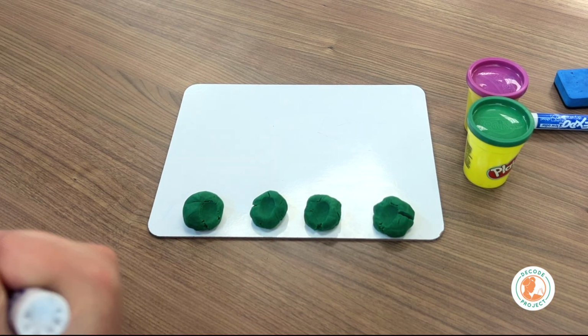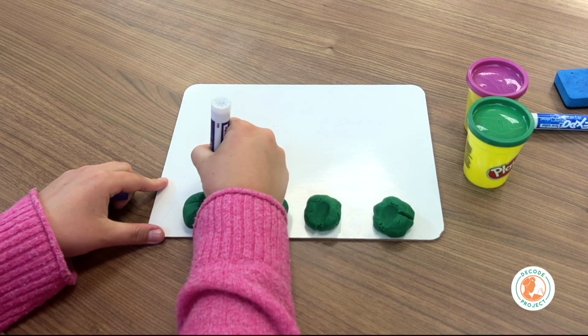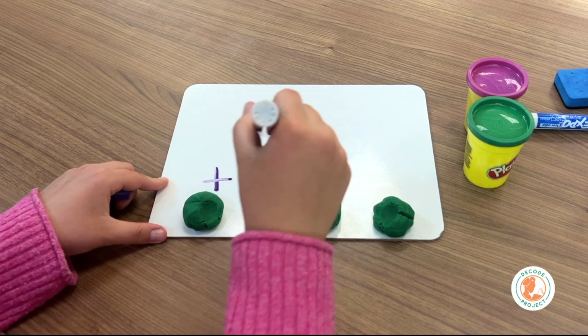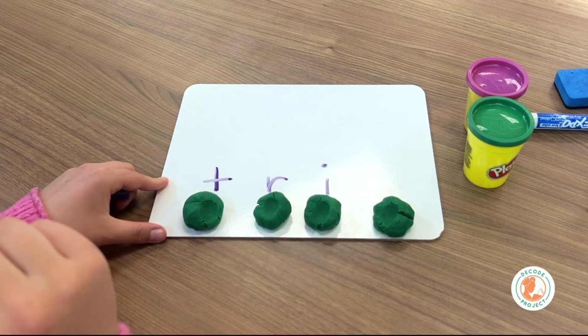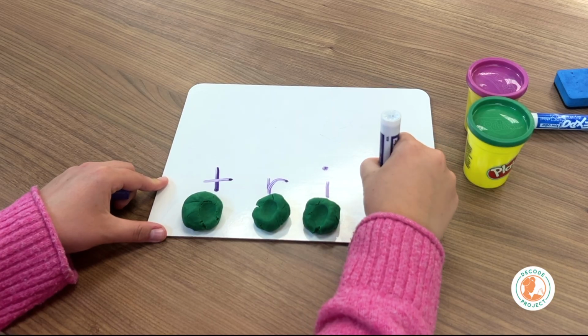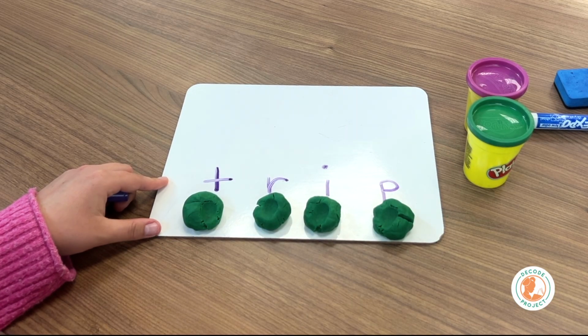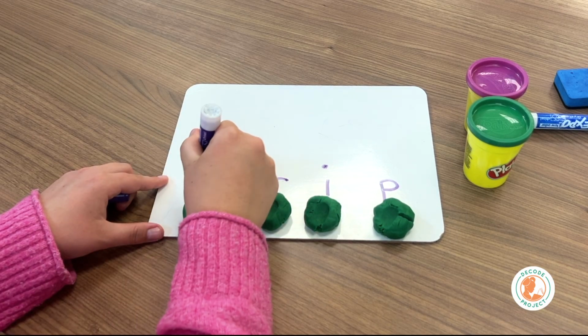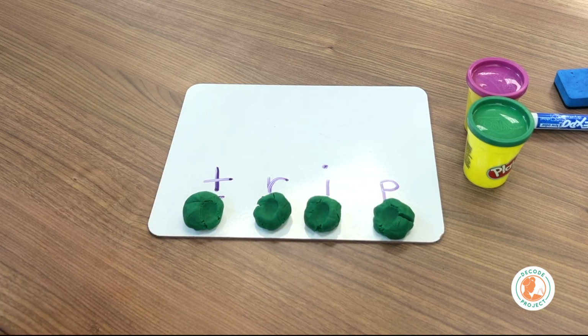Let's write it. We had T, R, I, which is our short I sound. And lastly, we had P. Can you identify where our two-letter blend is in this word? If you said it's our TR, that's correct. We've got two consonants next to each other, each making their own sound.